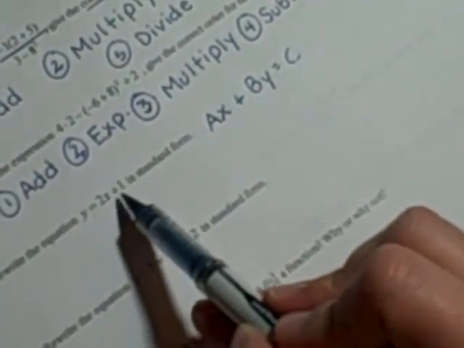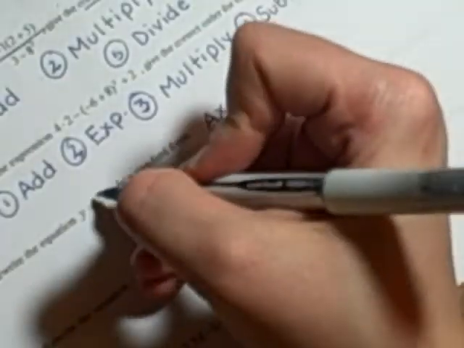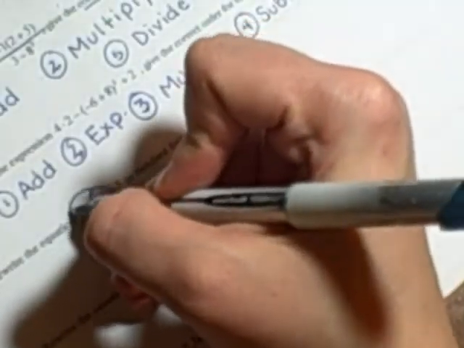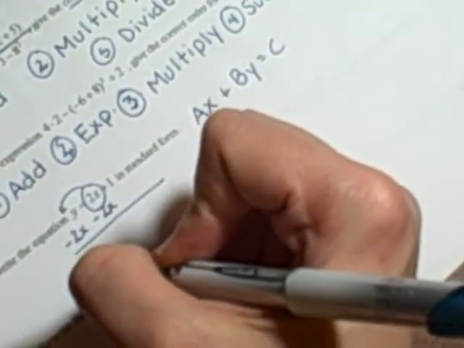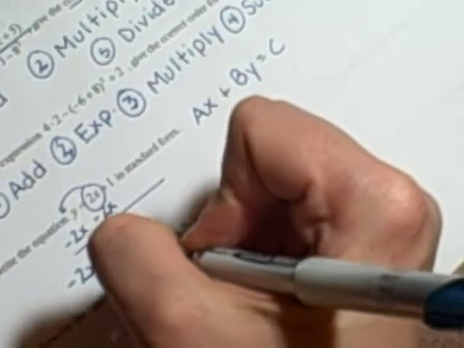So for this one, to get this equation to look like that, really all I need to do is pick up this 2x and move it over here in front of the y. And to do that, I'm going to subtract 2x from each side. On this side, I'm going to write that as negative 2x plus y equals, there my x's would have canceled and I would have 1 left over there.